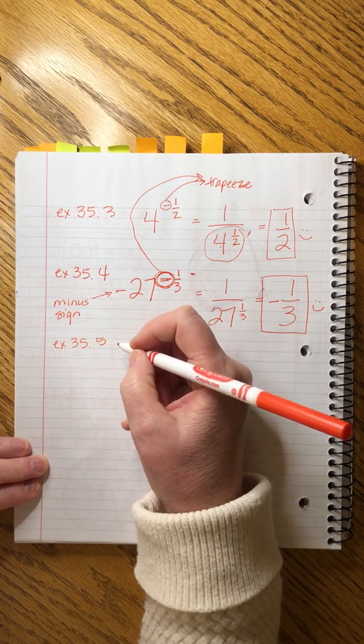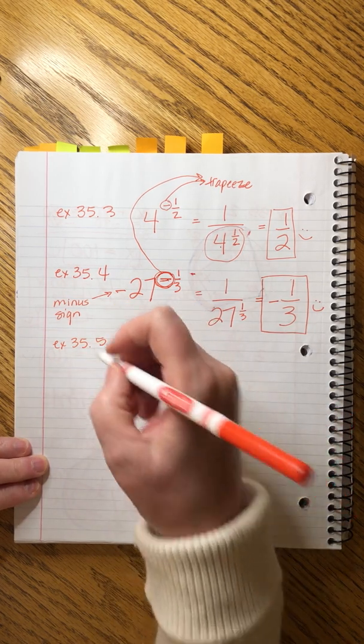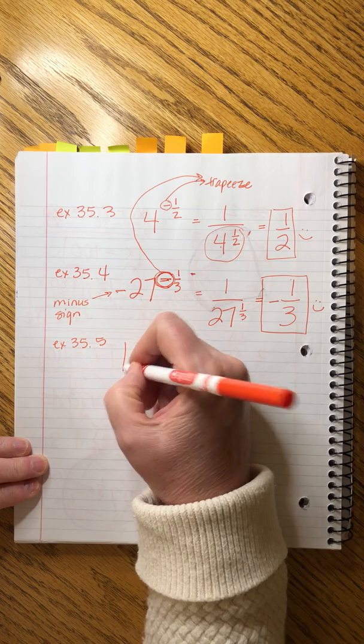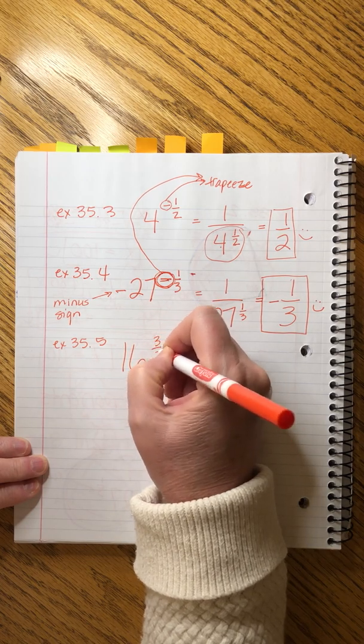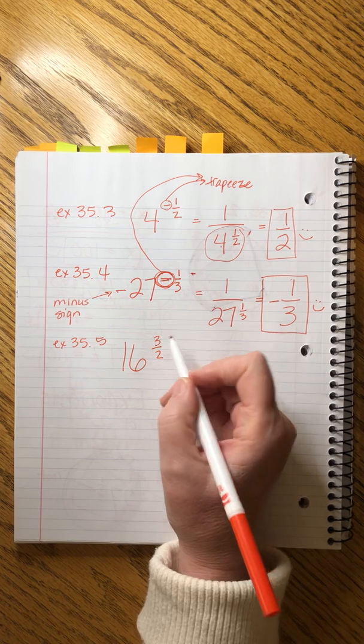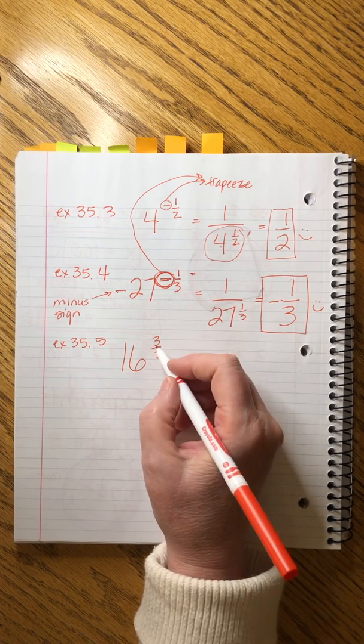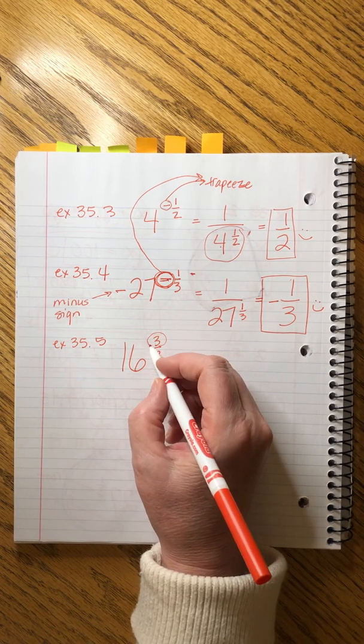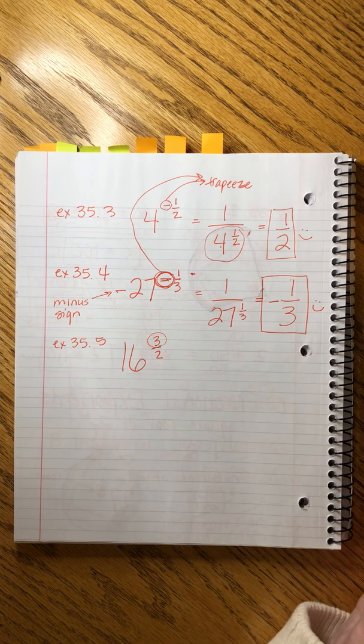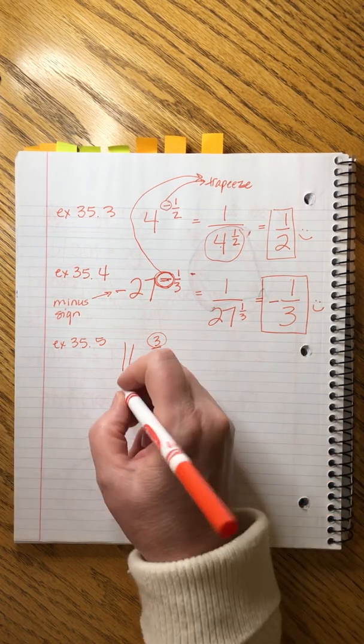Okay, now we're going to up our game. 16. What did I do? I put a number besides 1 up there. There's 2 ways to interpret this.